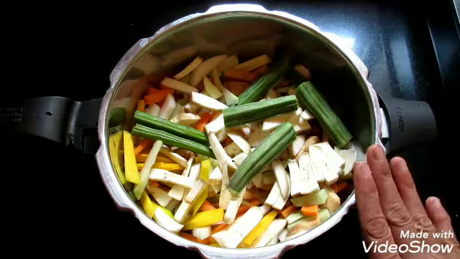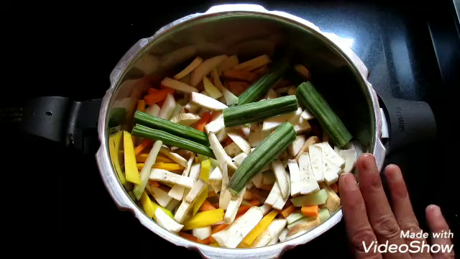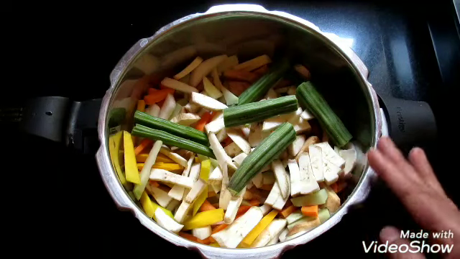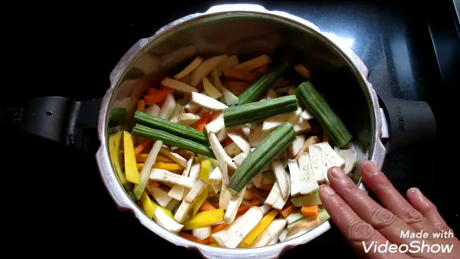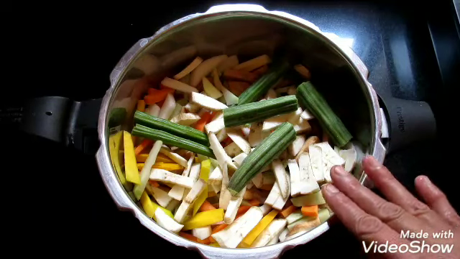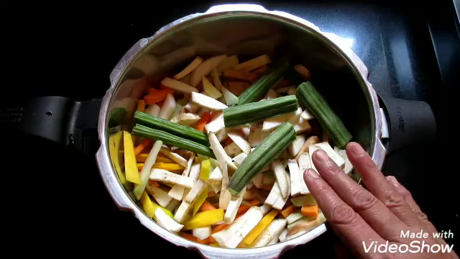Now I am going to cook it in the pressure cooker. For avial kootan we can cook it in the pressure cooker. For the dry avial we won't cook it in the pressure cooker because it might lose its shape and get overcooked. For kootan the vegetables should be cooked well.